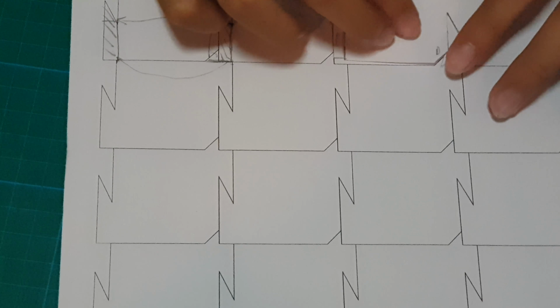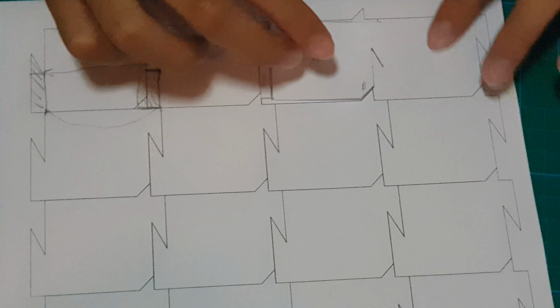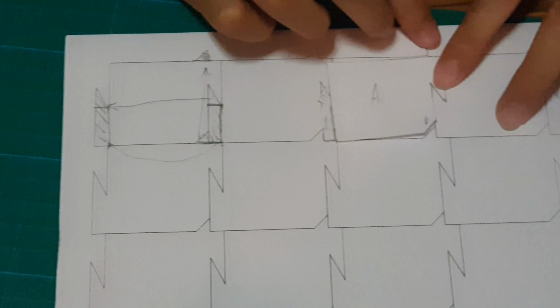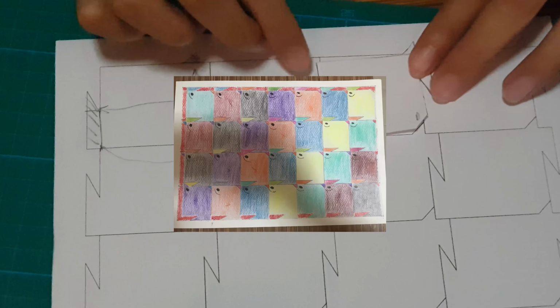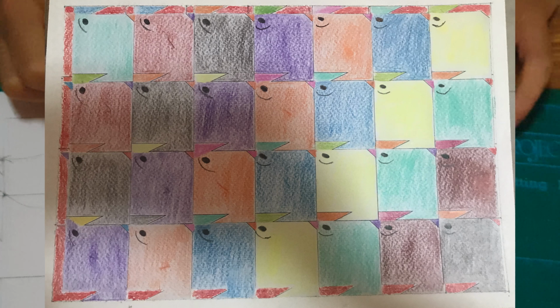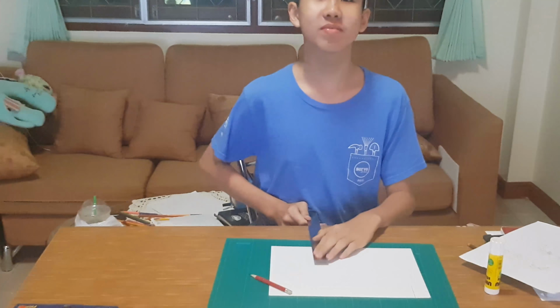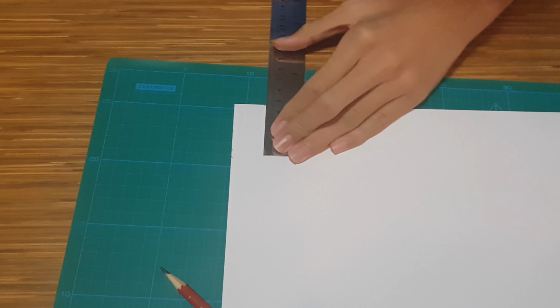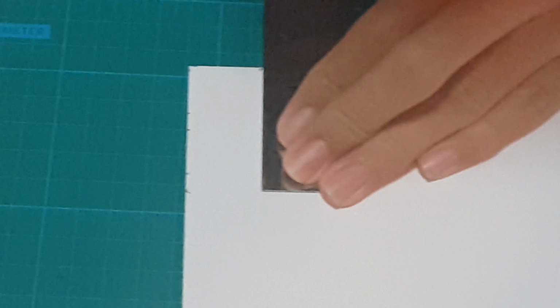Triangle D up to here. So now we have completed our translation. So now we will demonstrate our second tessellation using reflection.